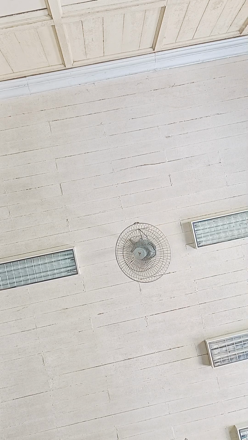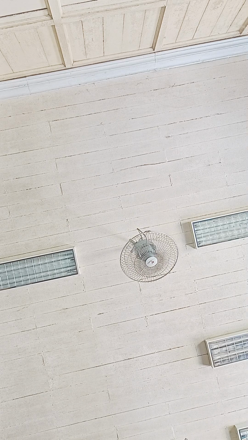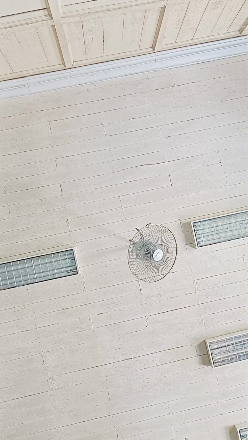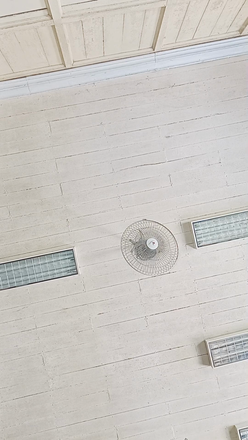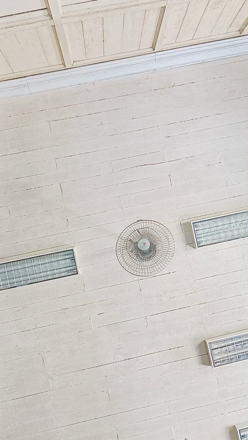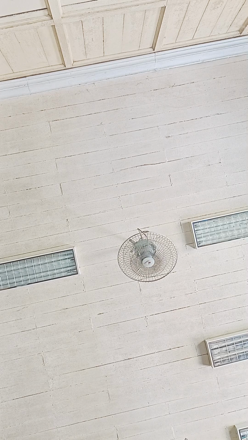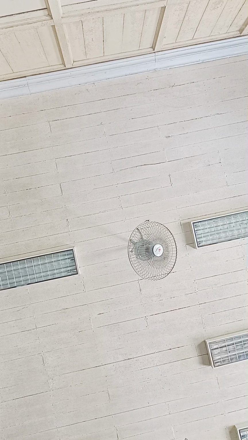There should be symmetry all throughout, so this side should be equal to that side. When you rotate, the distances should be equal.